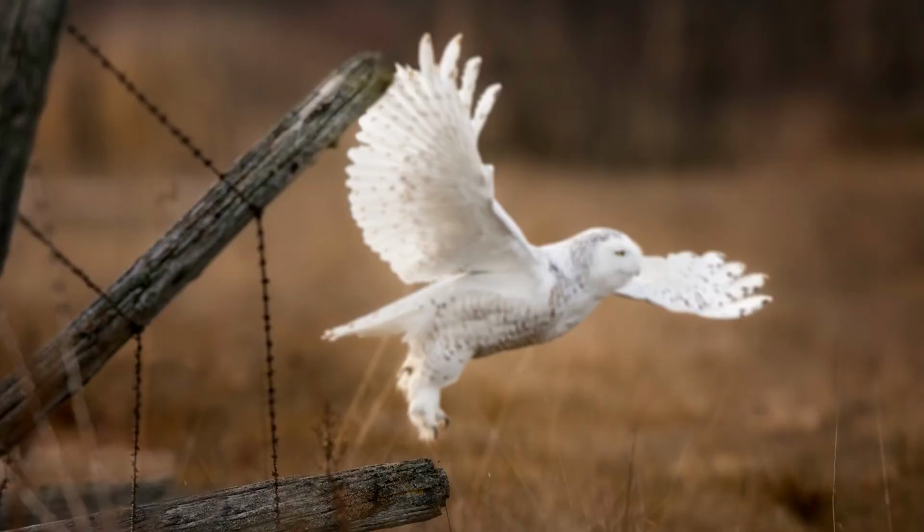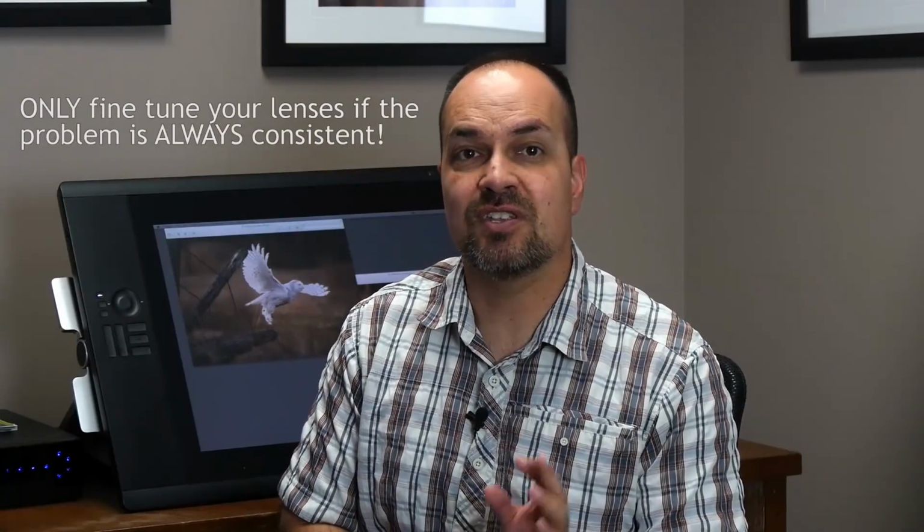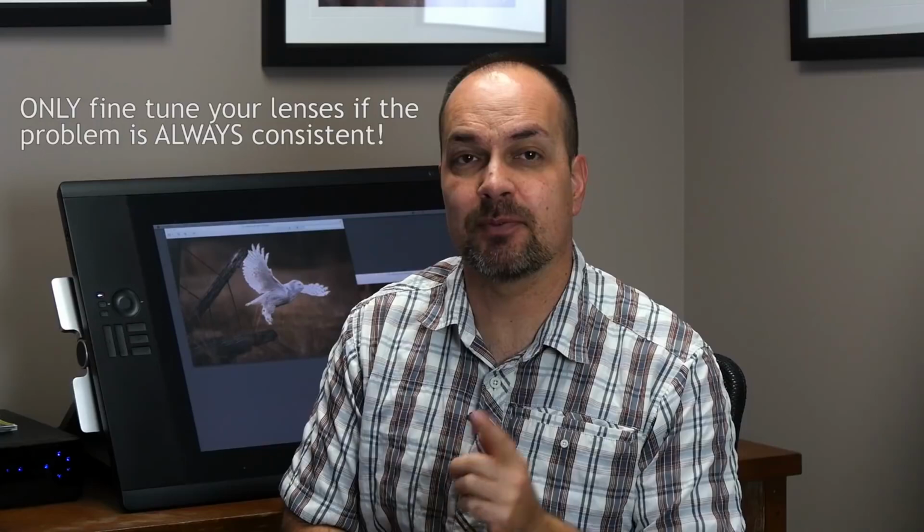This is often all it takes to go from a lens that just never quite seems sharp to one that's actually very impressive. Again, this particular tip is for consistent AF front or back focus with a particular lens, not erratic or random focus problems. We're going to look at the causes for those as we go along.